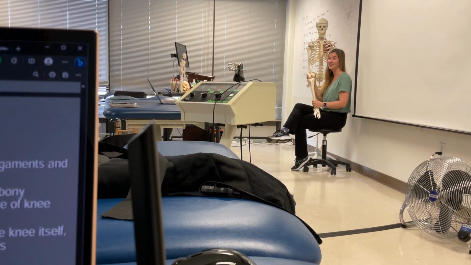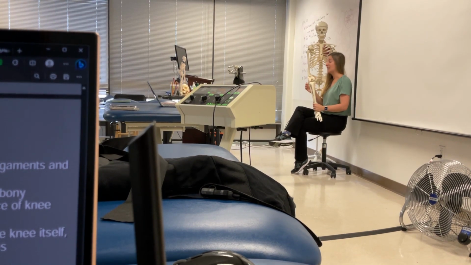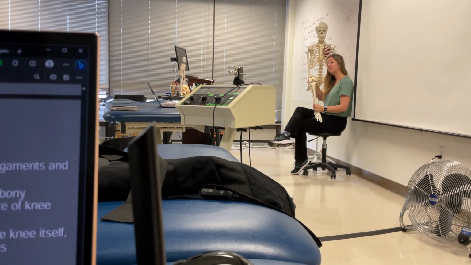Question. But there's no rotation coming from the femur, right? In open chain, the femur's fixed. We're only talking about the tibia. So now let's talk about the femur in closed chain.